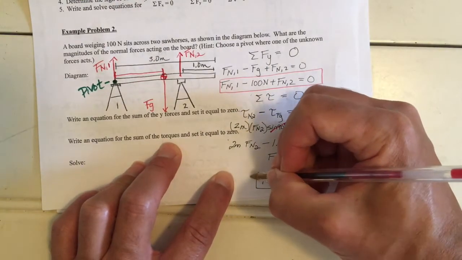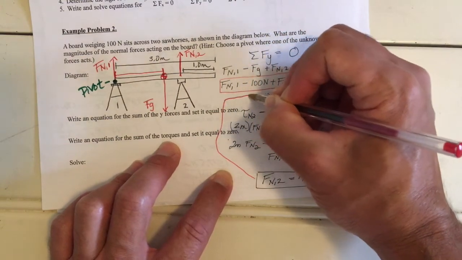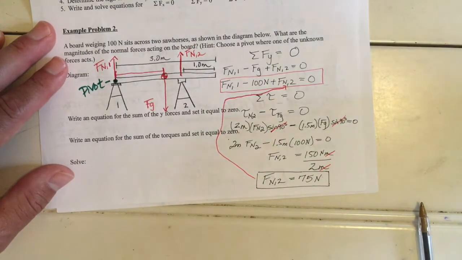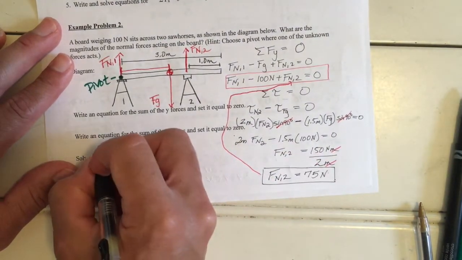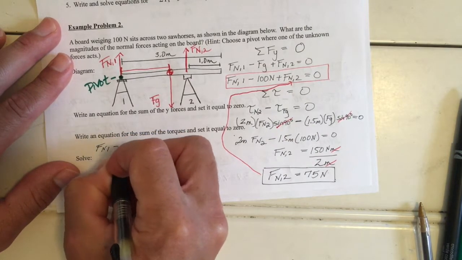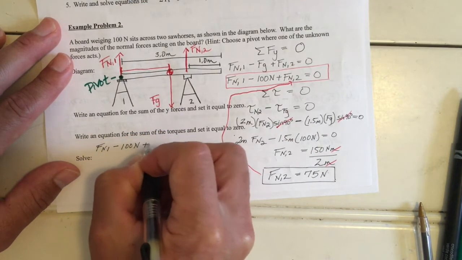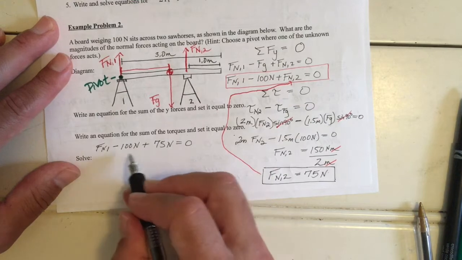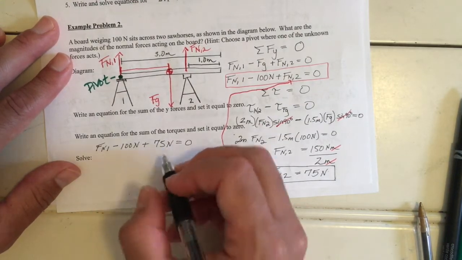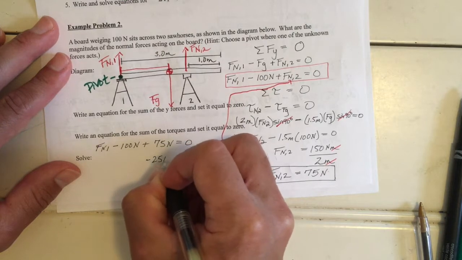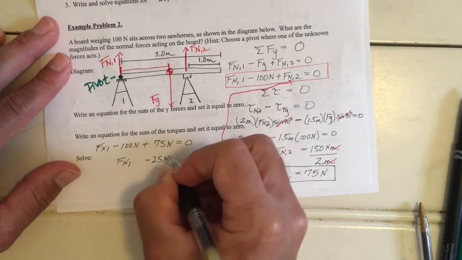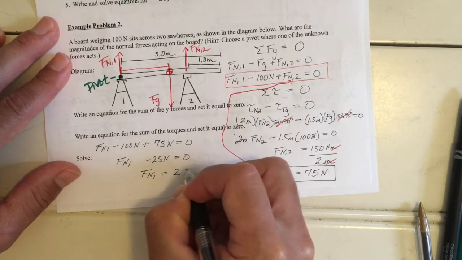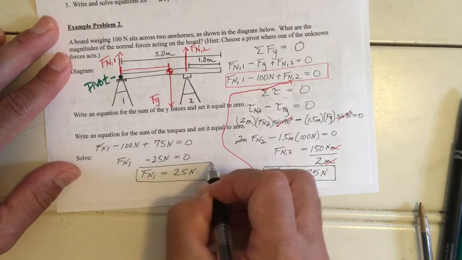All right, so let's go ahead and do it. If you can't see it, that's okay. So let's sub this in right there, and rewrite that down here. So we have Fn1 minus 100 newtons plus 75 newtons equals 0. Negative 100 plus 75 is negative 25. Kick that over. All right, that's it, and that's all for that problem.